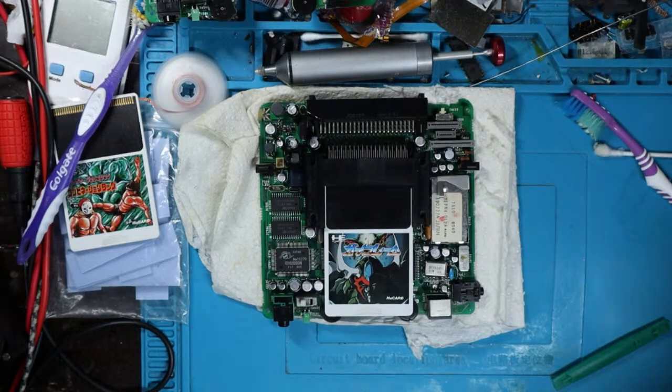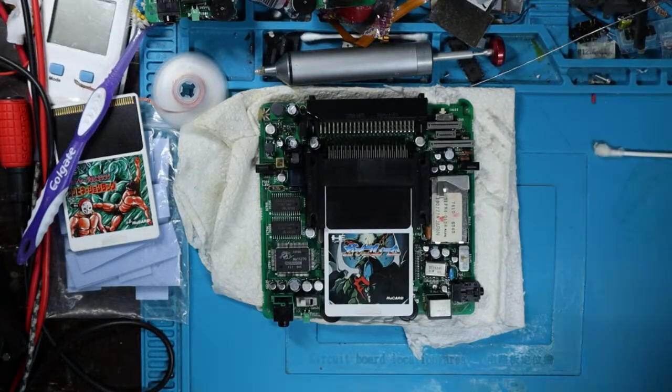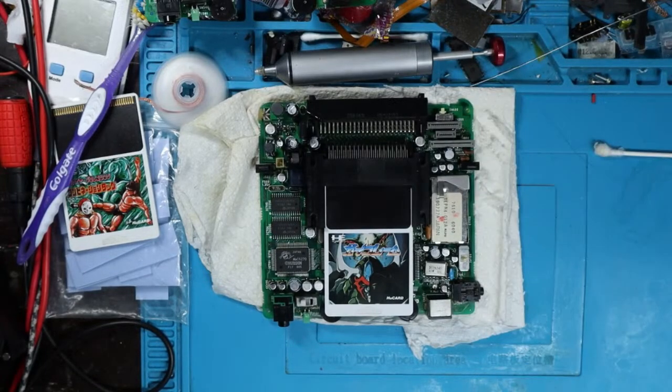Anyways, we've got some really good news to start the stream today. And it's probably going to be a much shorter stream than normal because I don't have too much I want to get done today. I was thinking about working on some Neo Geos, but might just save that for next week. Maybe we'll look at one today. We'll see what we can get done on it anyway.